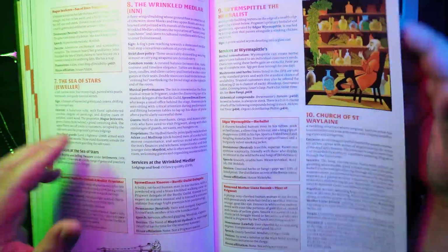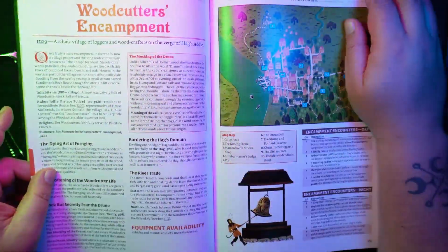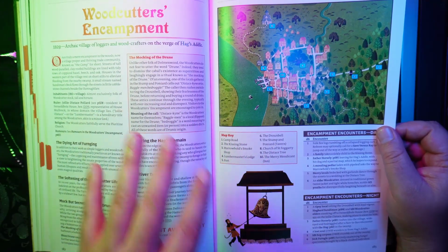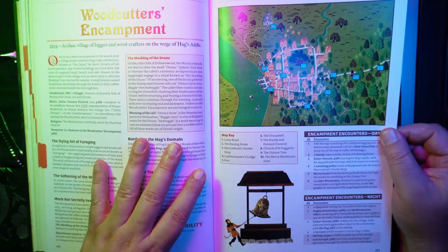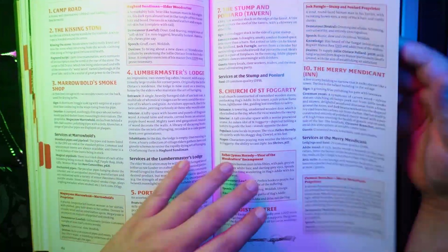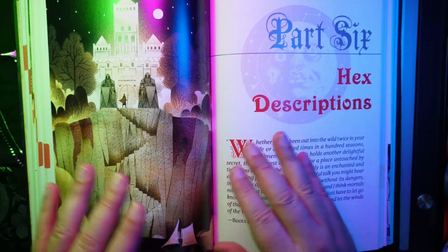So I'll be doing some reading through this probably later today. You've got a woodcutter's encampment, so no place is too small, right? If it's on the map, if it has a key on the map, they're going to go into these details and give you enough to play with, which is just amazing.